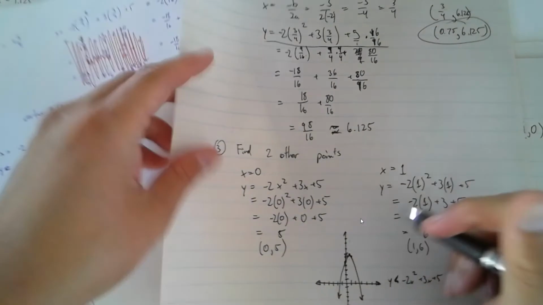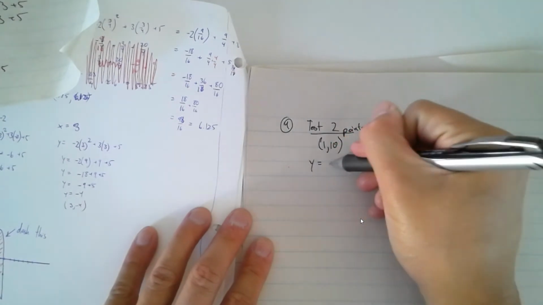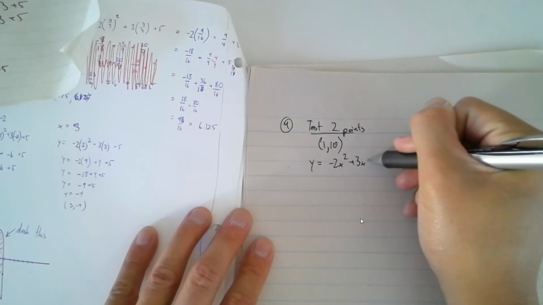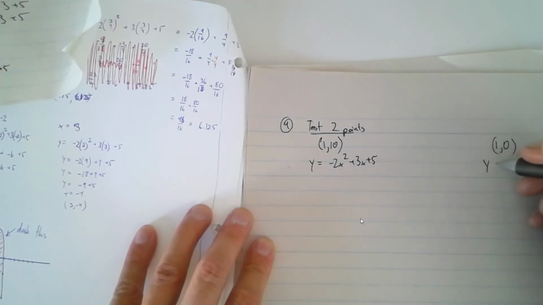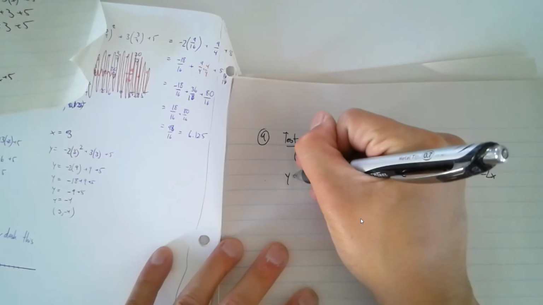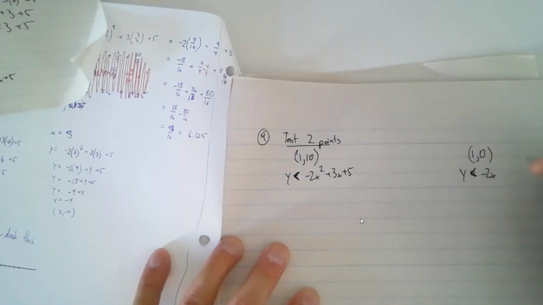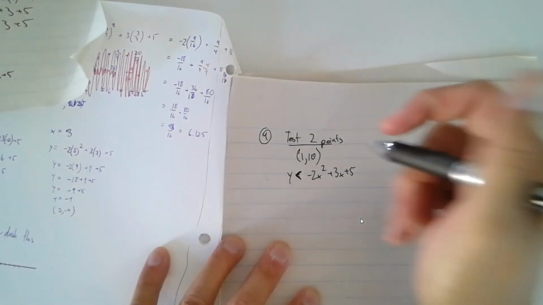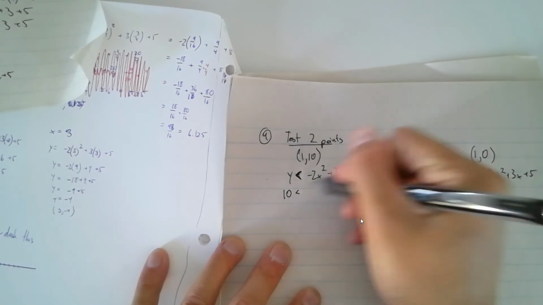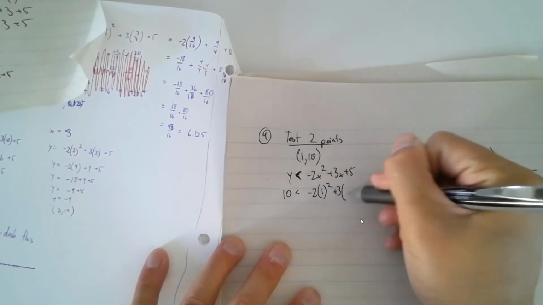So the difference between these 2 points is 1 point is above the parabola, 1 point is below the parabola. And let's reiterate, the equation is y equals negative 2x squared plus 3x plus 5. And the other one is going to be the same thing, only it's an inequality, so it has to be y is less than, it's not equal to, but less than negative 2x squared plus 3x plus 5. Sorry, I had to fix that. Okay, so let's plug in 10 where y is and then 1 where x is in this equation, or in this expression.